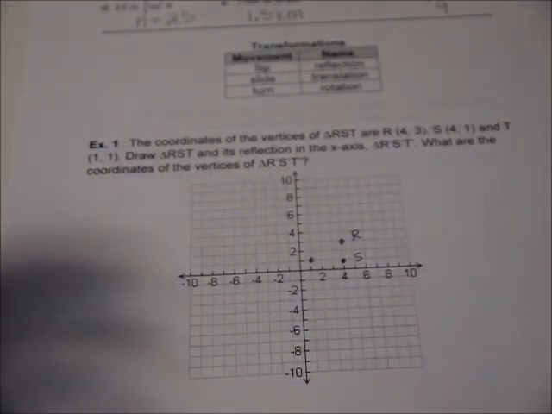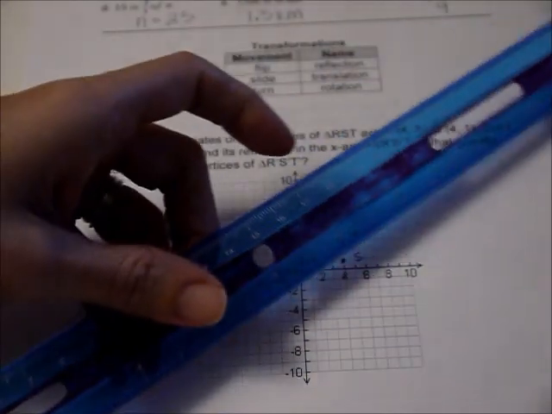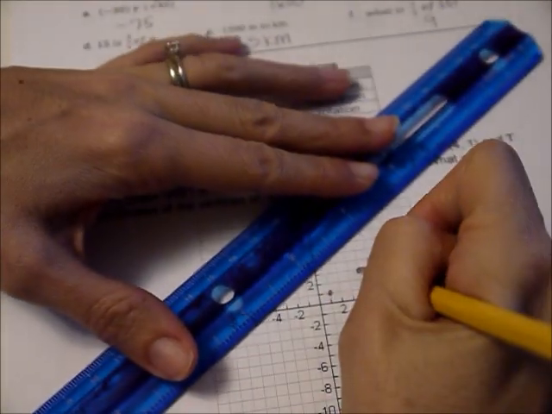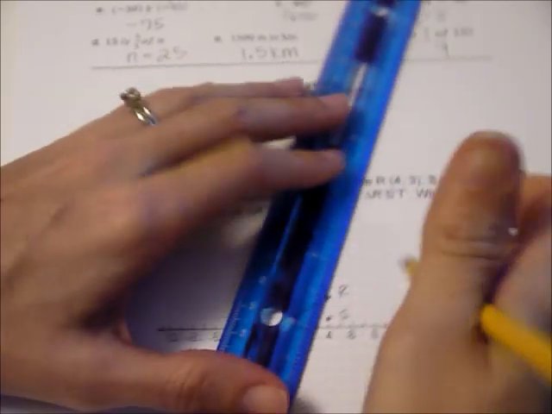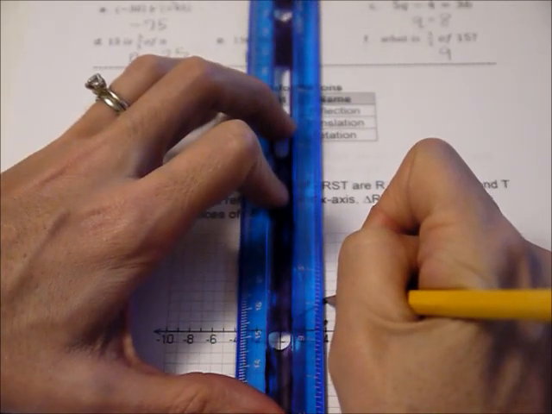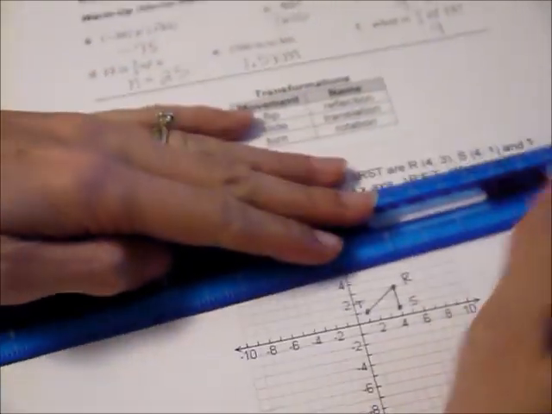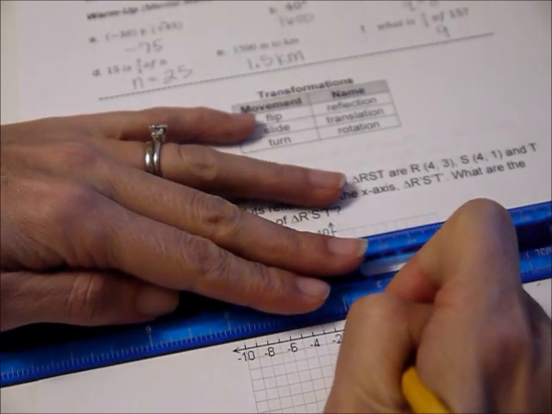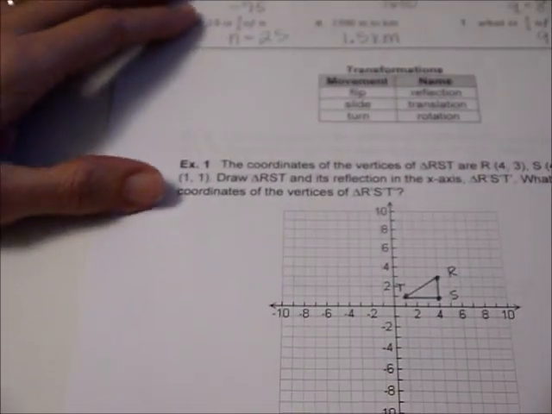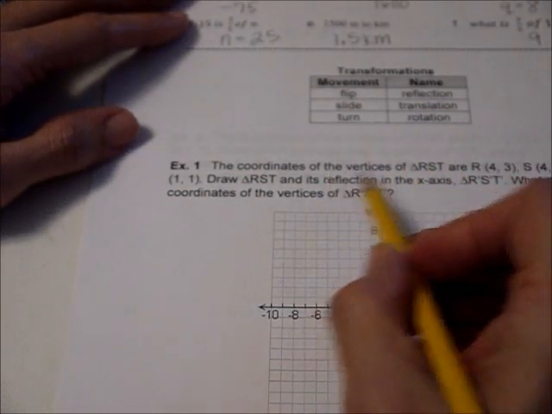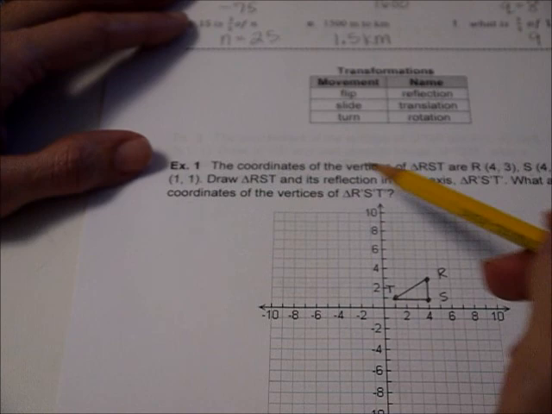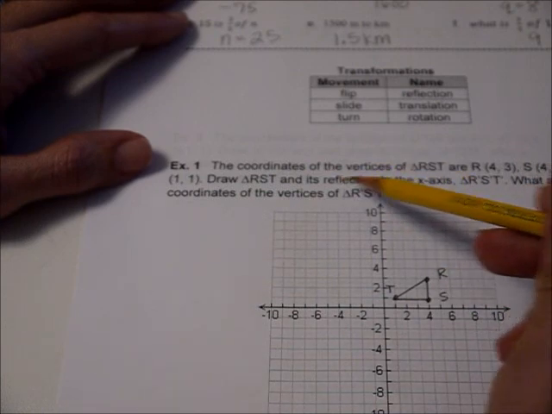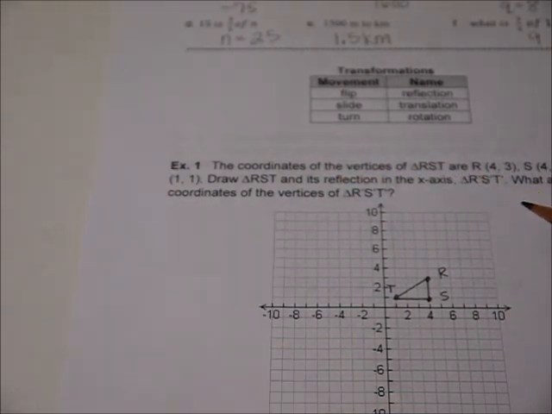Now what we're going to do is, since it says triangle RST, we're going to use a straight edge. We're not going to freehand this. I'm going to label my T. Okay. I am drawing our pre-image. And we've done the first thing. The coordinates of the vertices of RST are right here. Draw RST, which we just did, and its reflection in the x-axis.